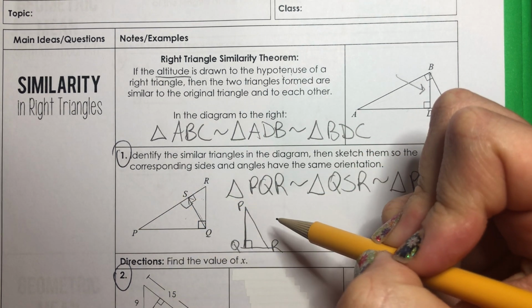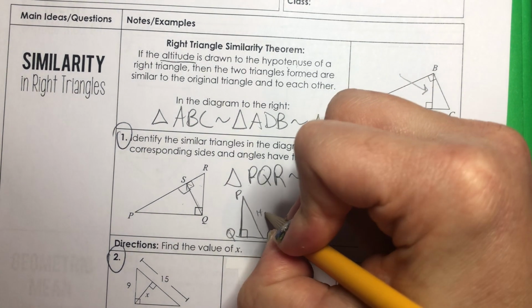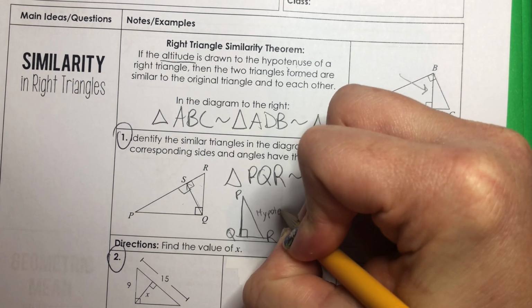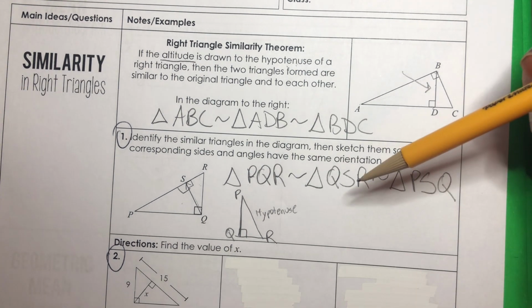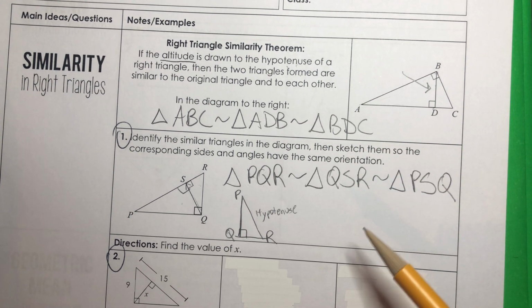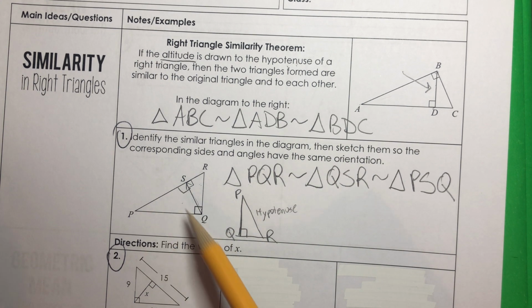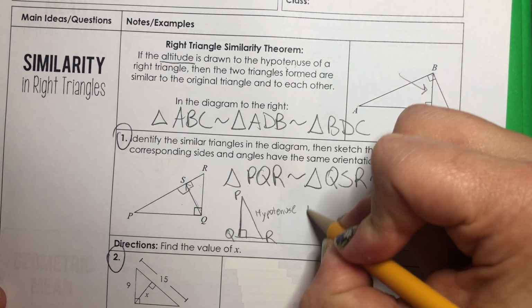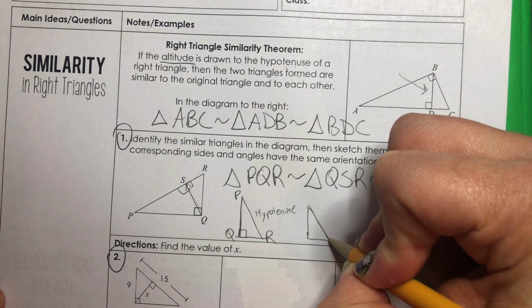I basically turned it around so that the hypotenuse is over here on the right. All right, so I think the next biggest one technically is our P, S, and Q triangle. So I'm going to have that facing the same way as the first one I just drew.